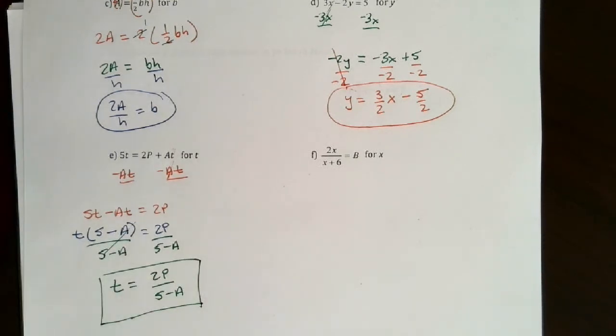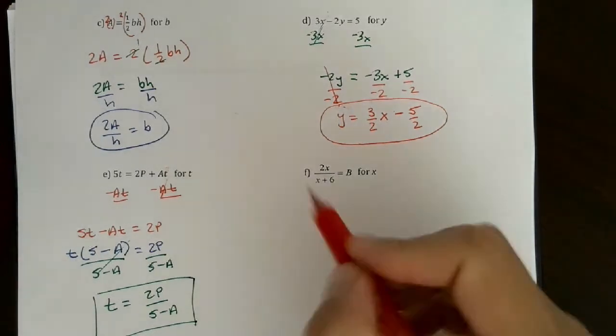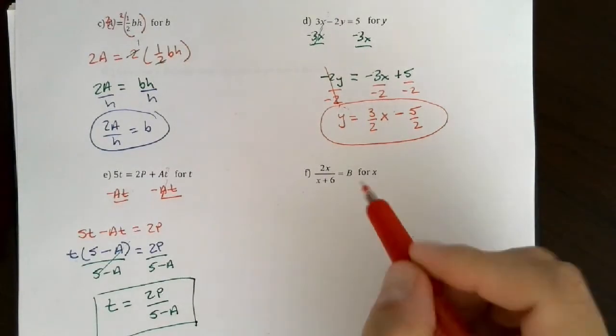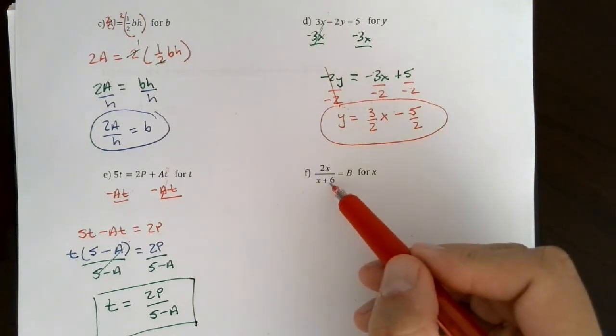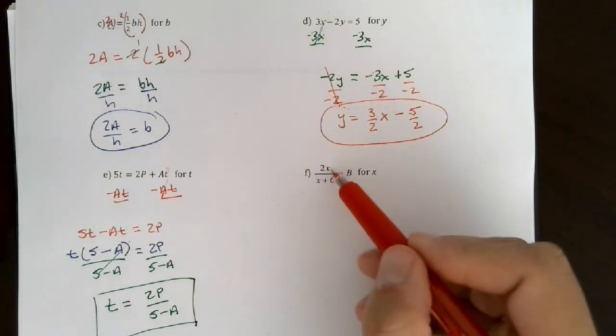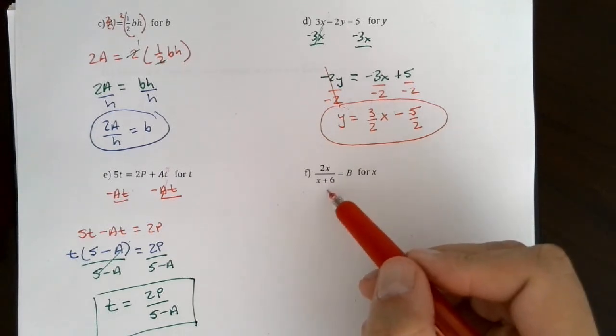The next example here, we've got 2x over x plus 6 is equal to b. We want to solve this for x. So first off, you have these x's in the denominators. What you can't do is cancel these x's. If there's addition or subtraction in the denominator here, you can't cancel with this x in the numerator. You can only cancel if these were factors. In other words, they were being multiplied in the denominator and the numerator.